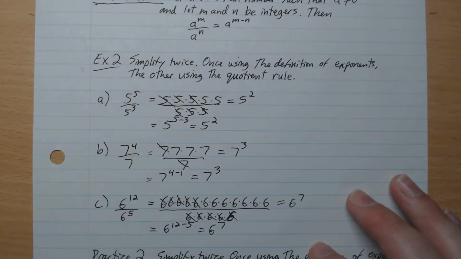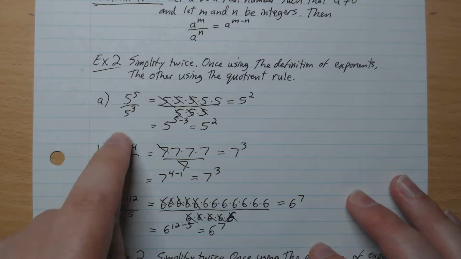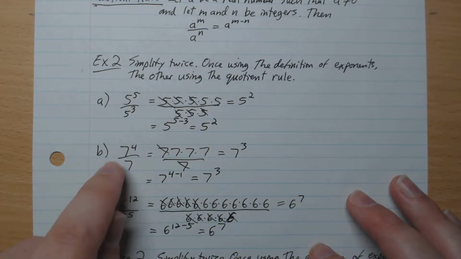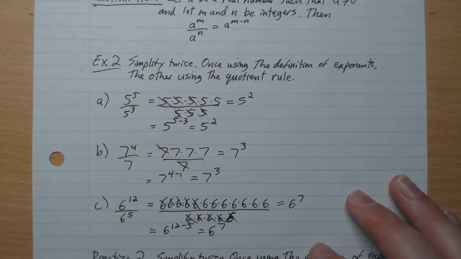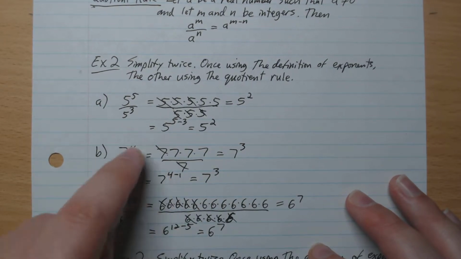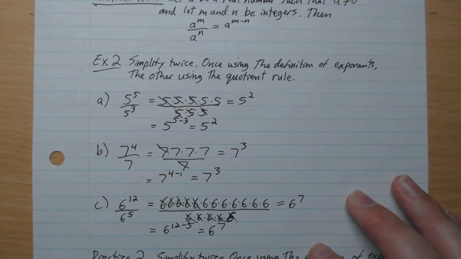B, 7 to the 4 over 7 to the 1. So 7 to the 4, 1, 2, 3, 4, like that. 7 to the 1 is there. Cancel out one of the 7's. What's left is 7 to the 3. Or we can go 7 to the 4 minus 1, which gives 7 to the 3.